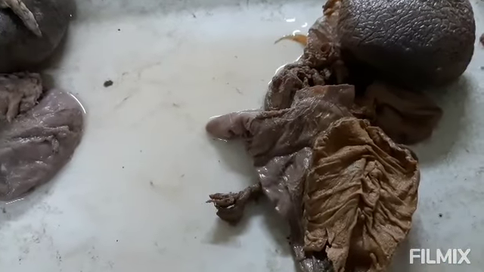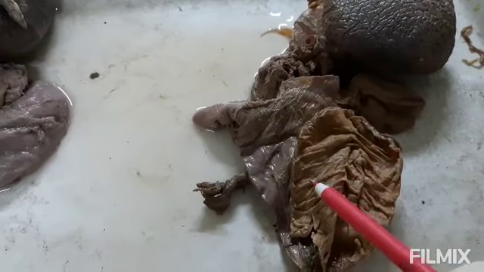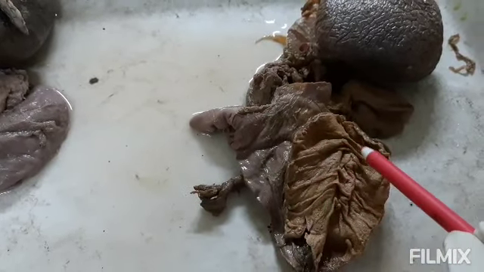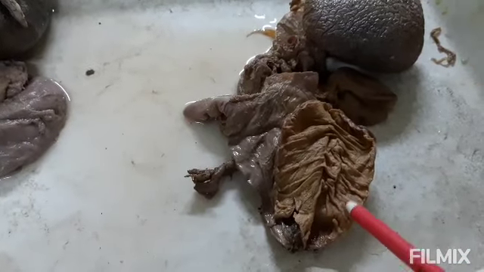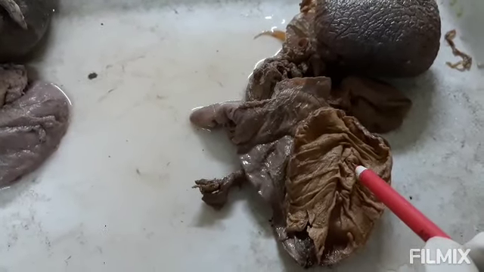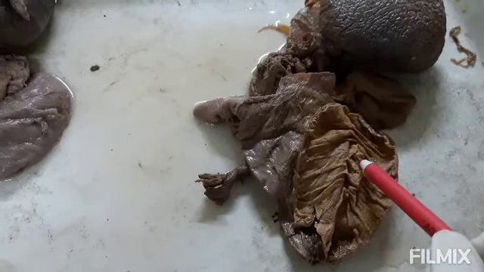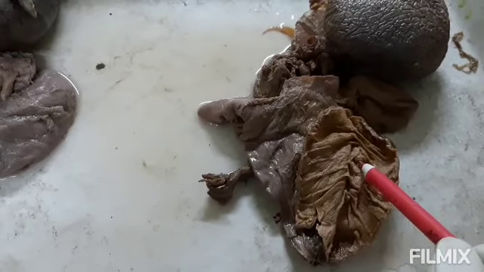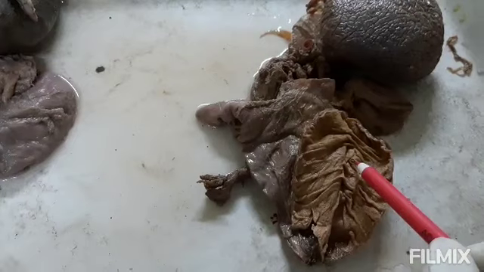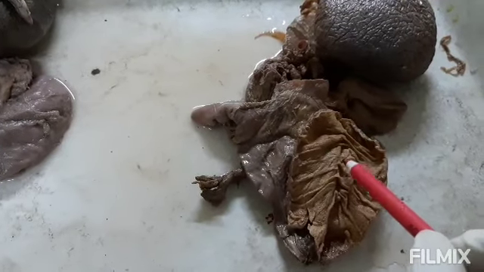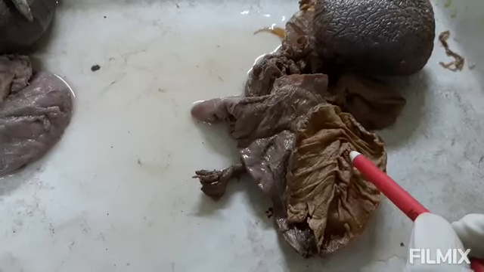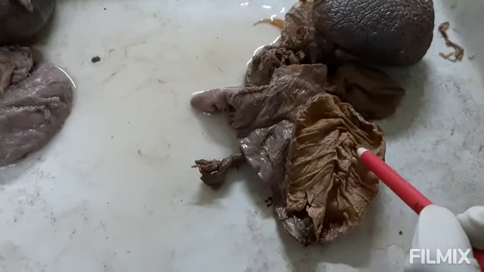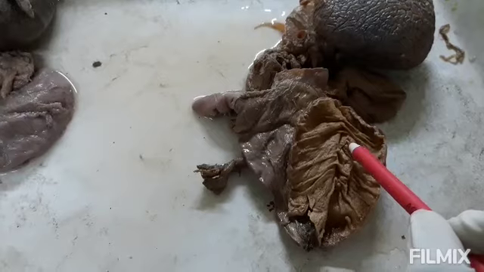This is the interior of the duodenum. Here you can see there are circular muscle folds. These all folds are the circular muscle folds. Okay, this is the major papilla. So this is the major papilla, and above it you can see there is a plica semicircularis, which is known as a monk's hood.